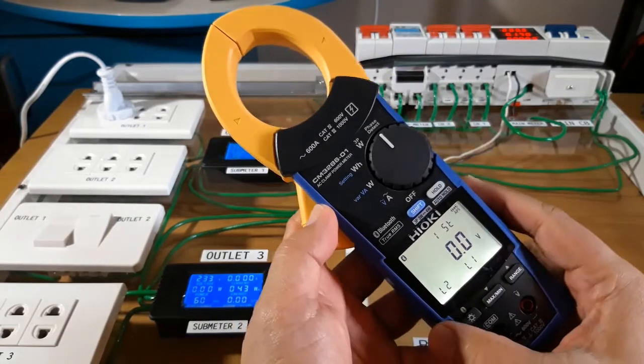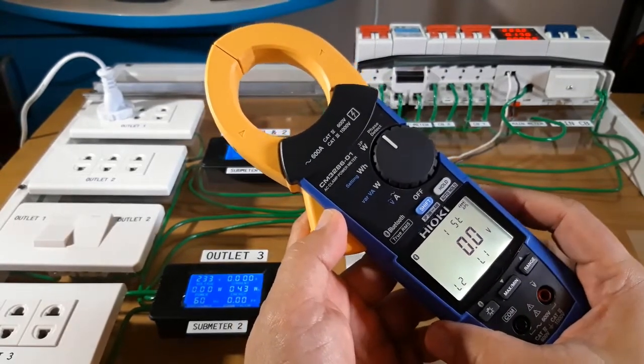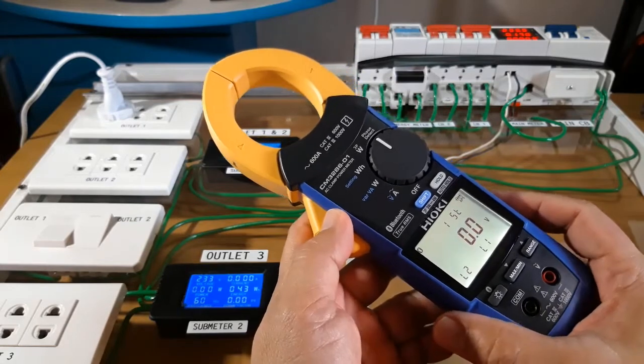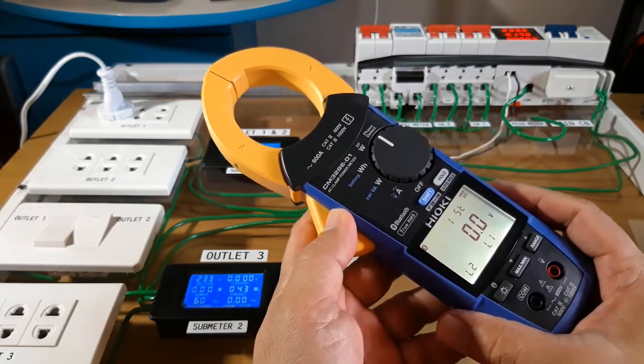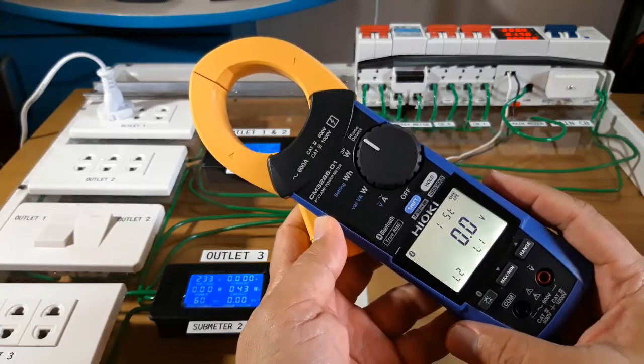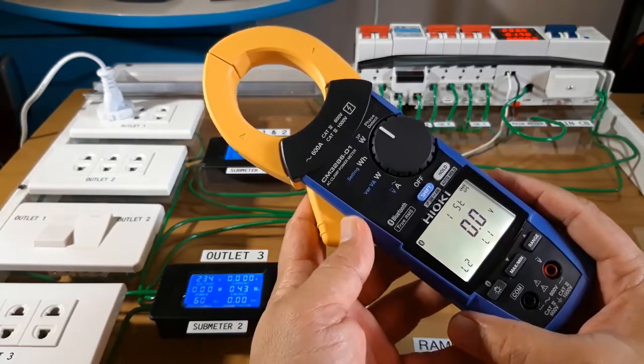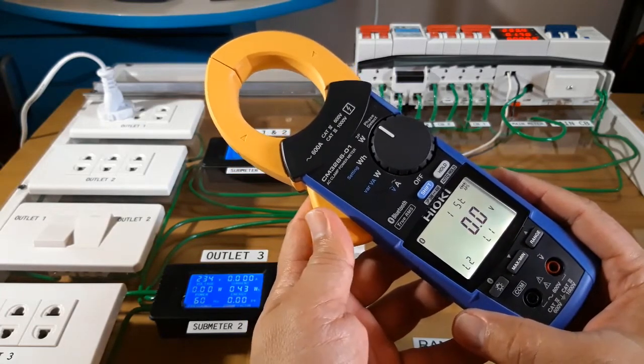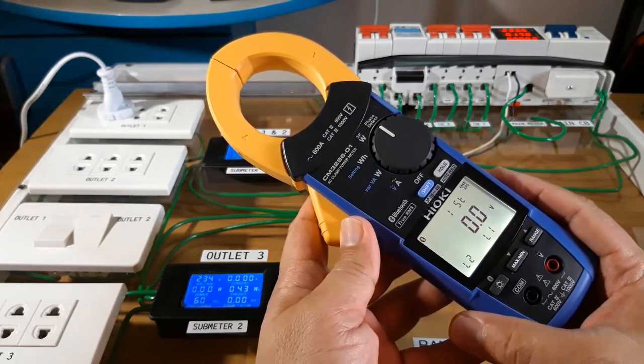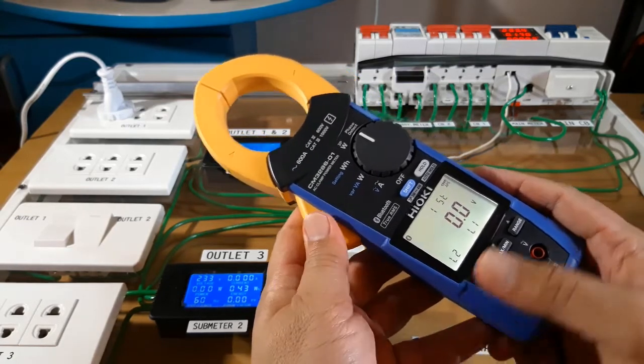This instrument does not measure resistance like an ohmmeter. It does not measure DC voltage or DC current, but what it lacks in the DC area, it more than makes up for in the AC area.